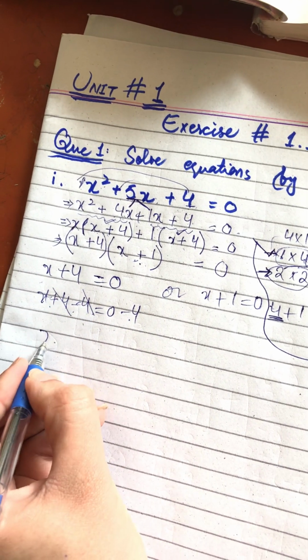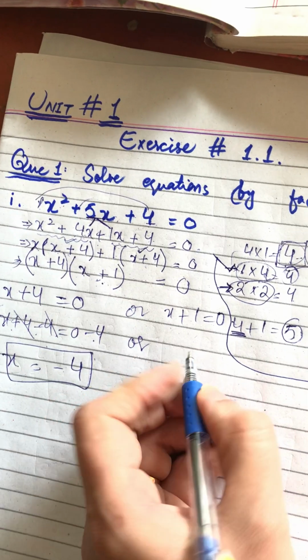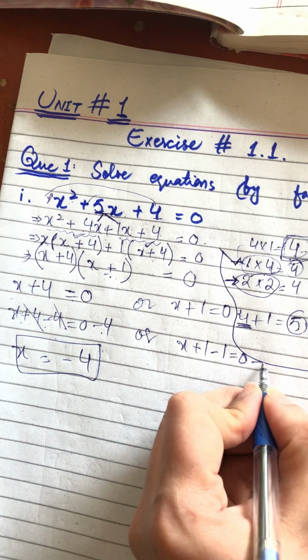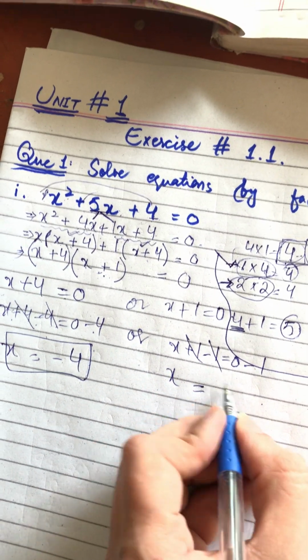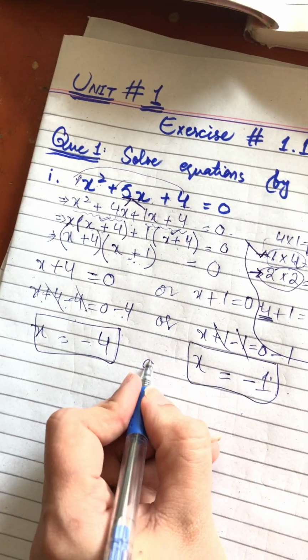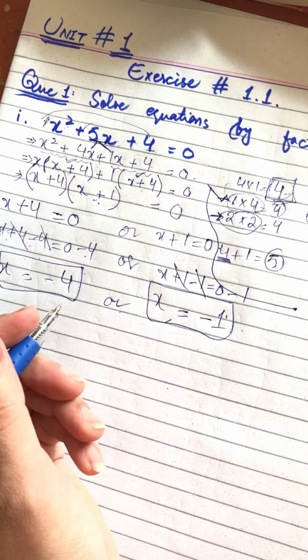It will cancel, and we get x equals minus 4. Or for x plus 1, we will subtract 1 on both sides. Plus 1 minus 1 will cancel, and we get minus 1. So x will be minus 4 or x will be minus 1.